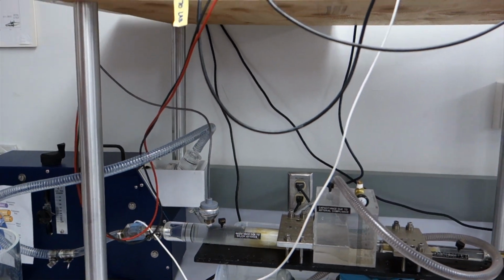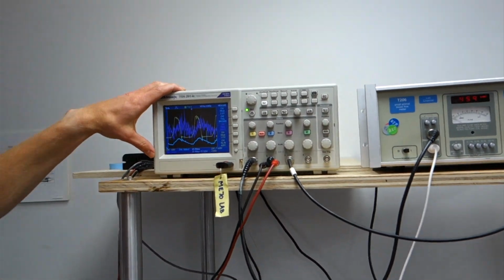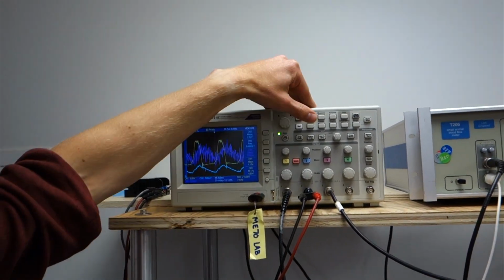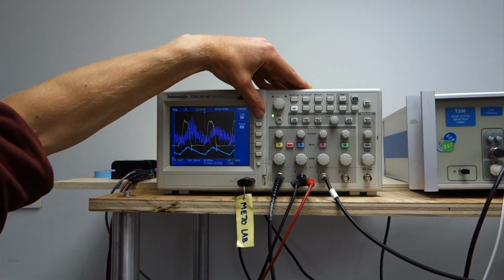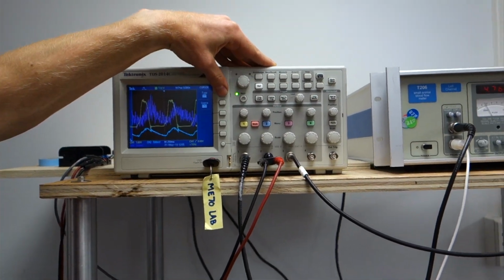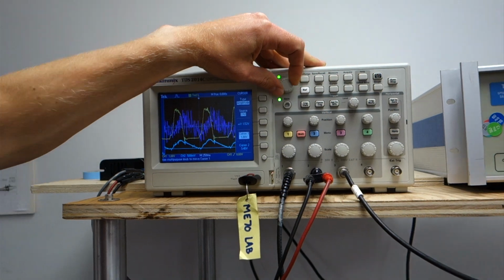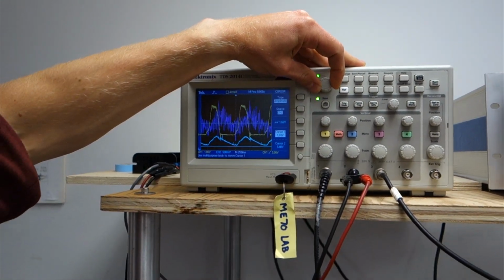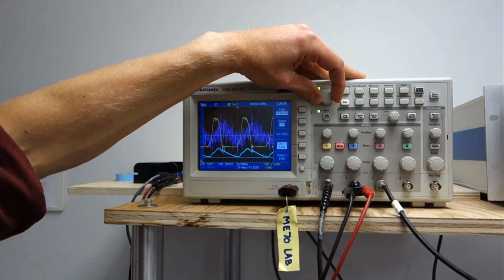Okay, so we could do some fun things with the oscilloscope now with measuring blood pressure. We could introduce some cursors to measure the diastolic blood pressure of our patient.